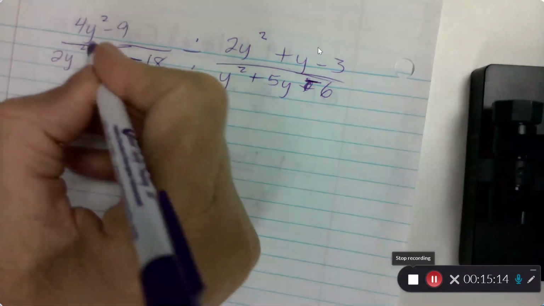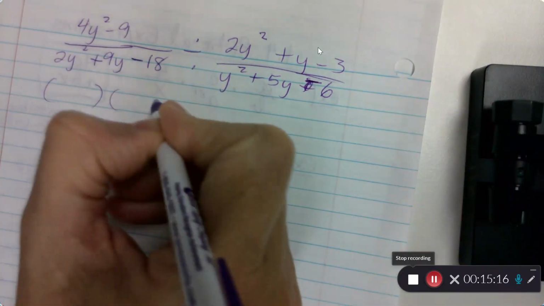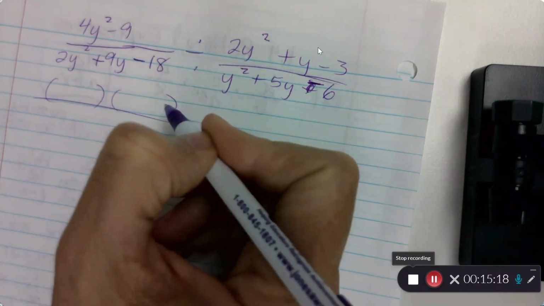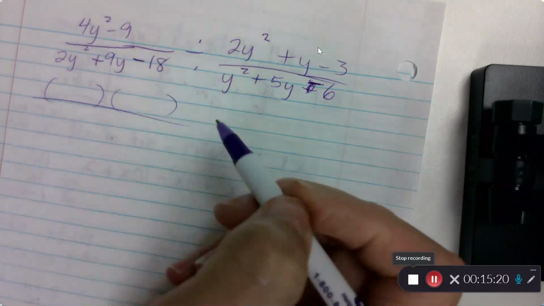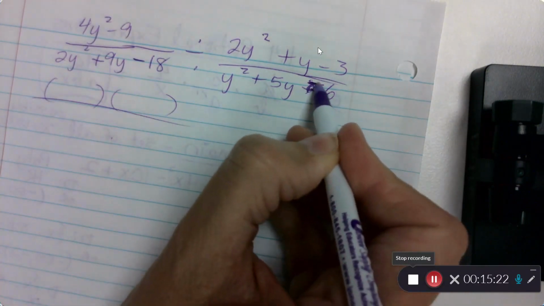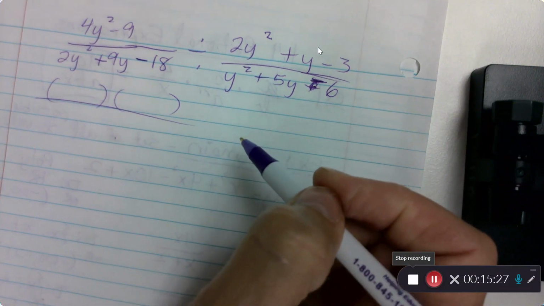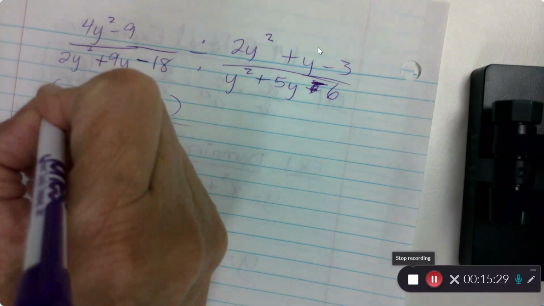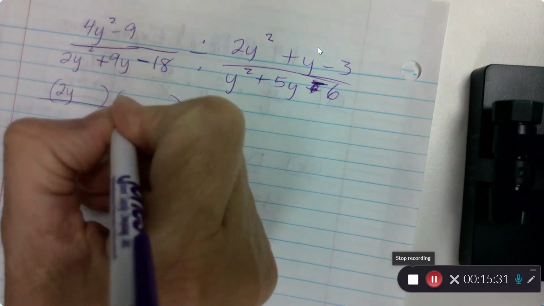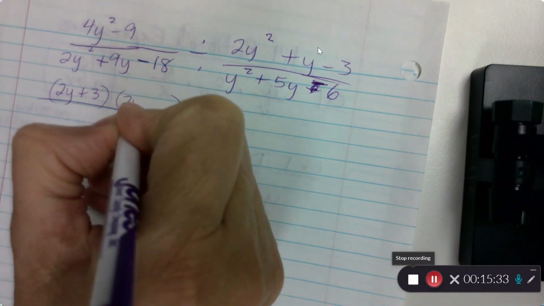Yeah, keep this one. Can we go ahead and write it in factored form since we know we want to do that anyway? Is the last one minus 6, sorry. What is that top left going to factor into? 2y plus 3 and 2y minus 3, right?